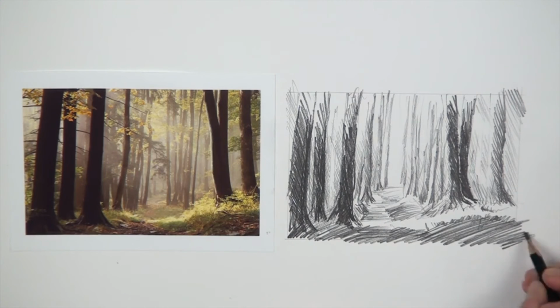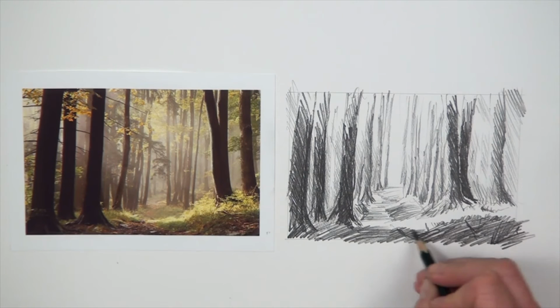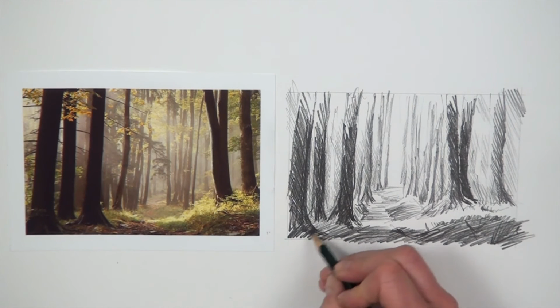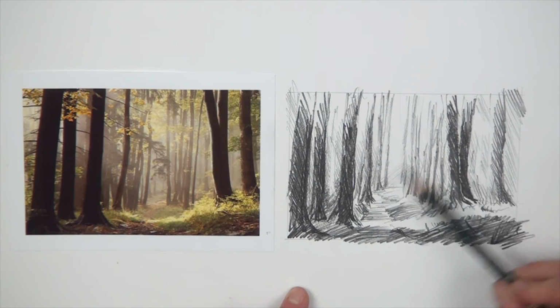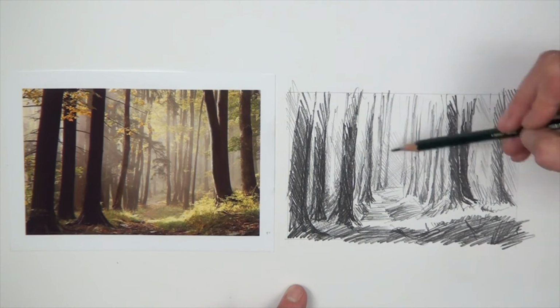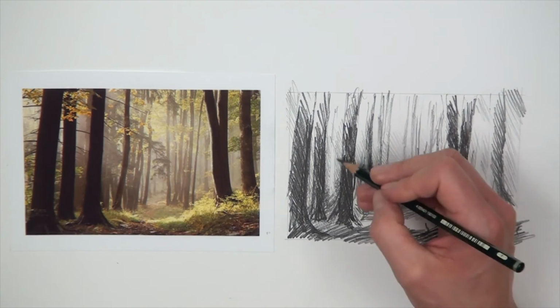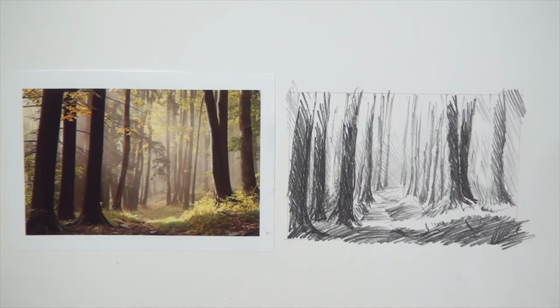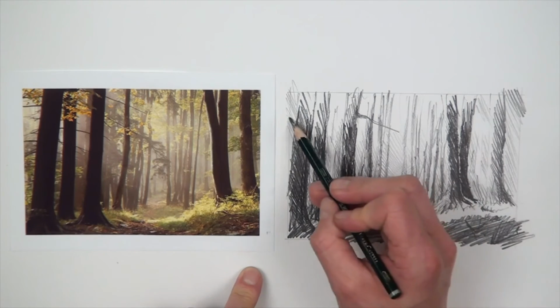So maybe some stronger values down in the bottom corner, maybe an indication of branches and grasses, a little bit of texture in there in the embankment. So we're being really, really quick with this one. And then in this area here, we just want to fill this in with a bit of value and keep the lines the same way. And keep this area light up the top. And then with your 3, 4B pencil, whatever, we can just put a few branches in just to add a little bit of extra interest.